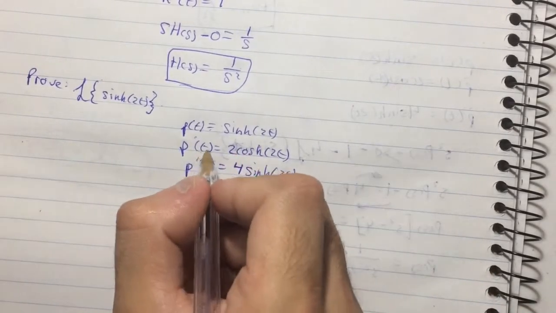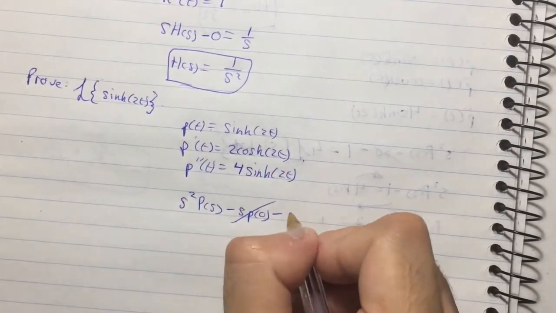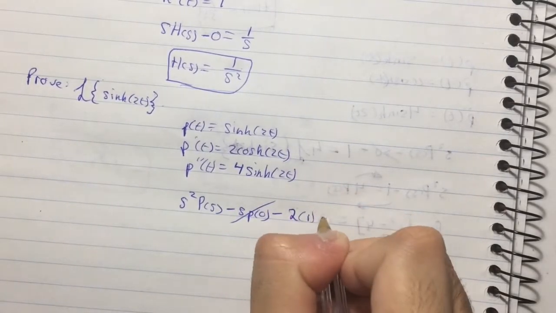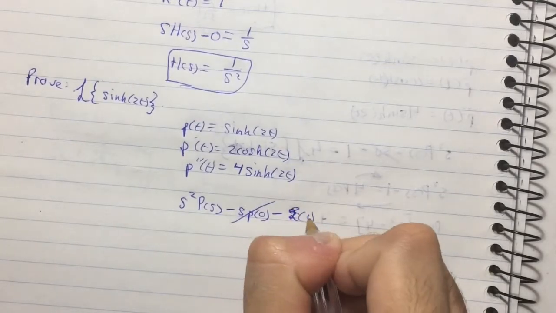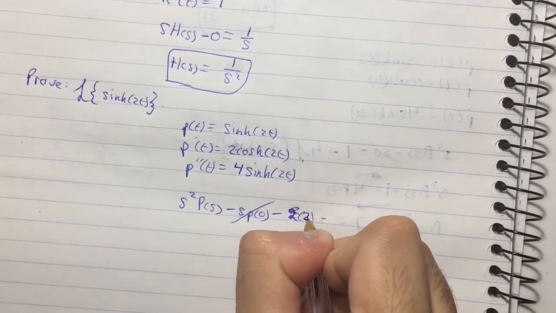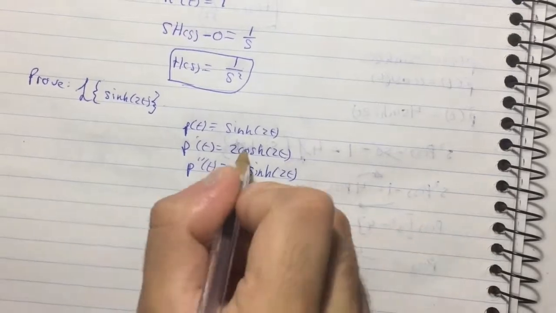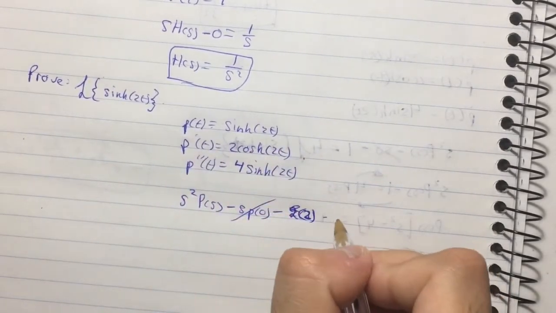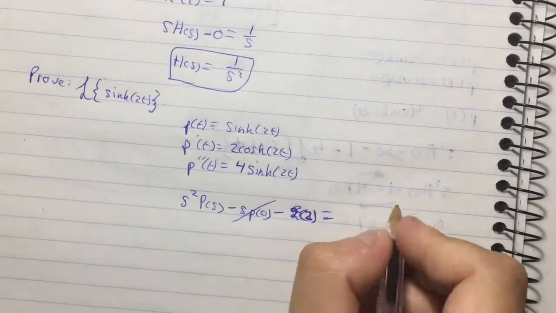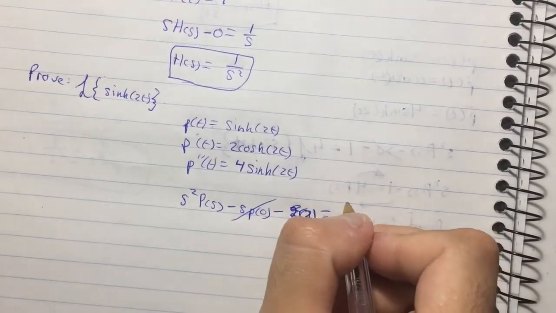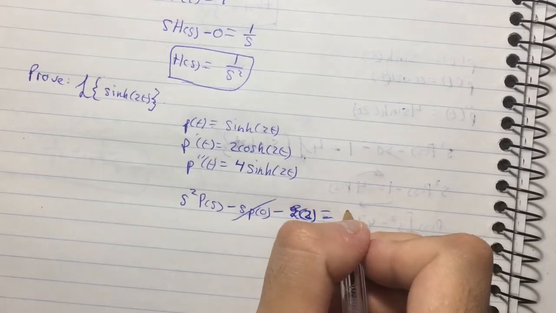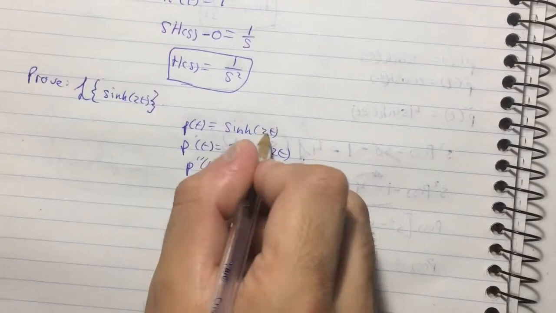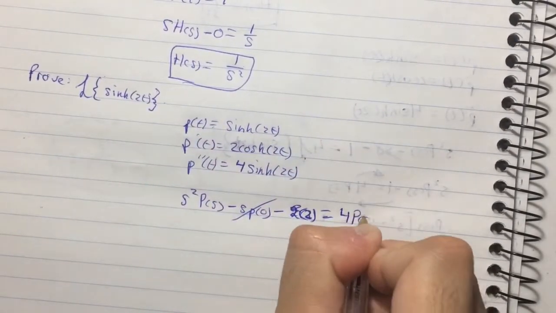And then minus p dash of 0, and that's just 2 times 1. Sorry, it's not 1, it's 2. I know this is 2. You can prove this yourself. If you plugged in p dash of 0 here, you'd get 2. And that's equal to, what's that equal to? Sorry, I'm just having a little brain fart. Oh yeah, 4 multiplied by the Laplace transform of sinh of 2t, but that's just P(s).